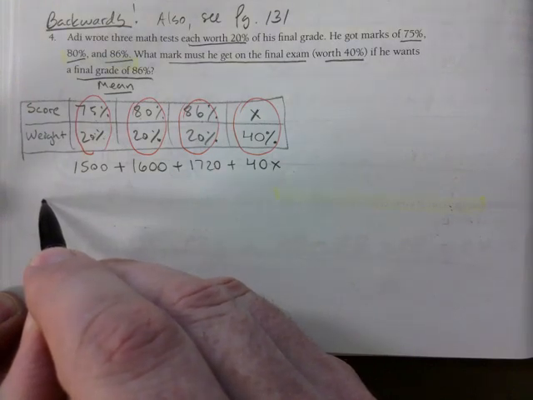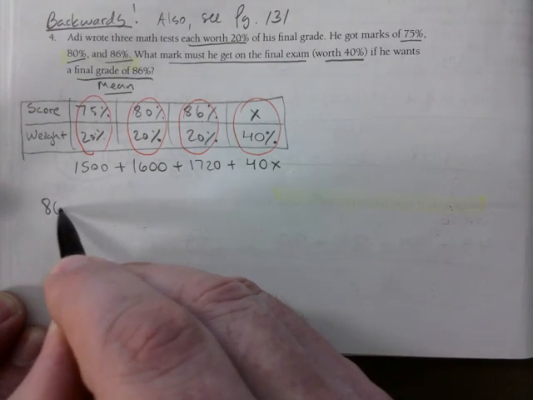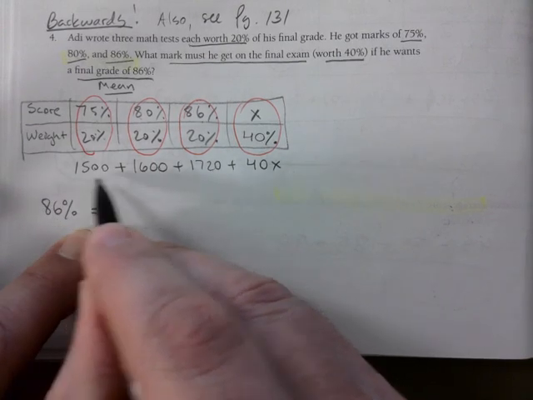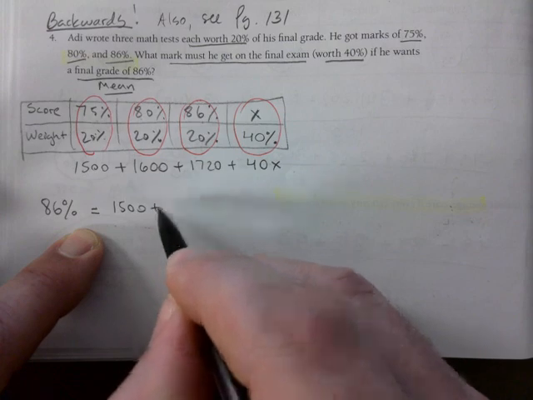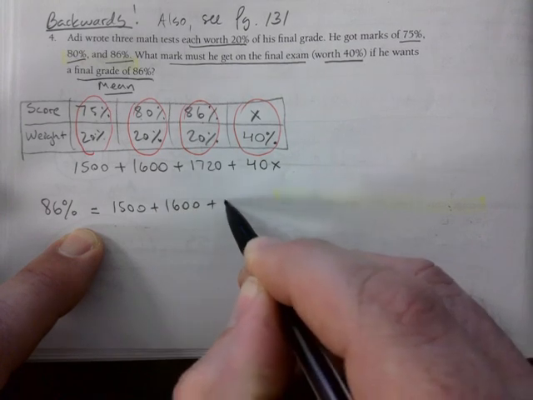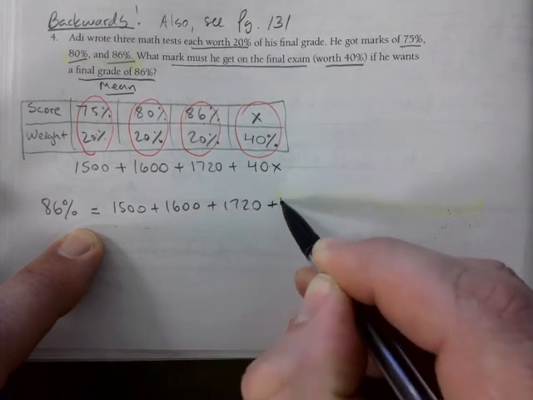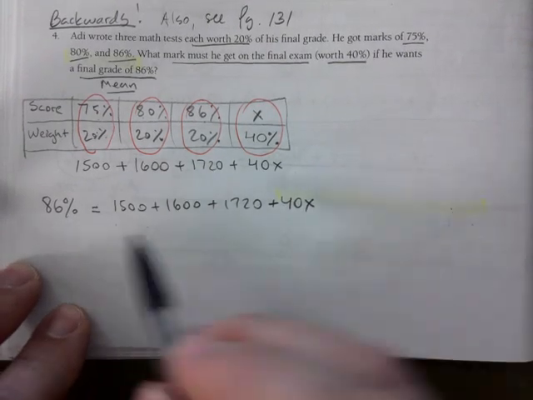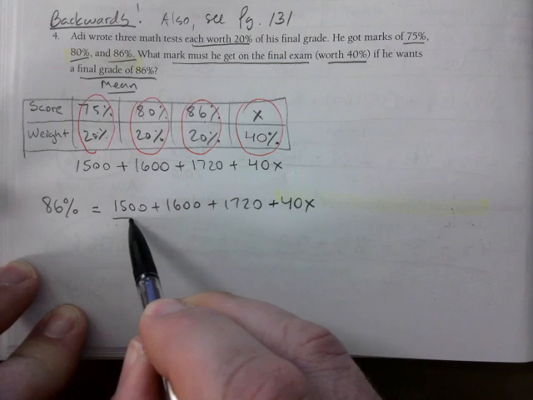Now, we will say that if we want an average of 86%, that's like our mean, we know that we have to add up all those numbers including 40x, which we don't know yet. And what are we going to divide this by?